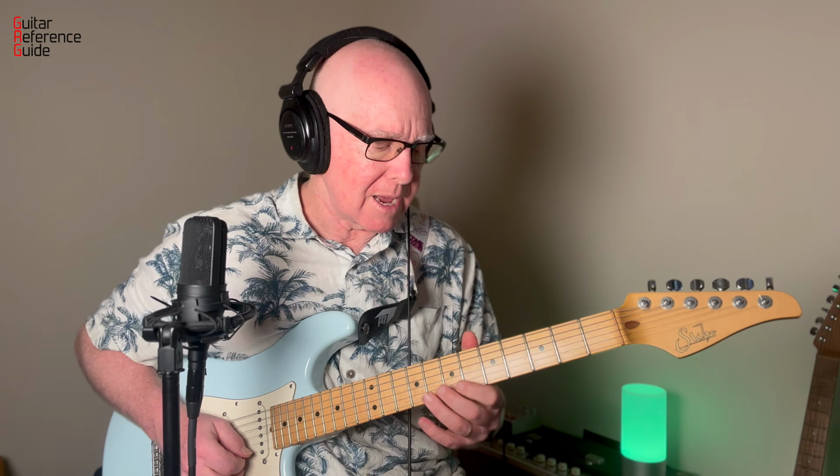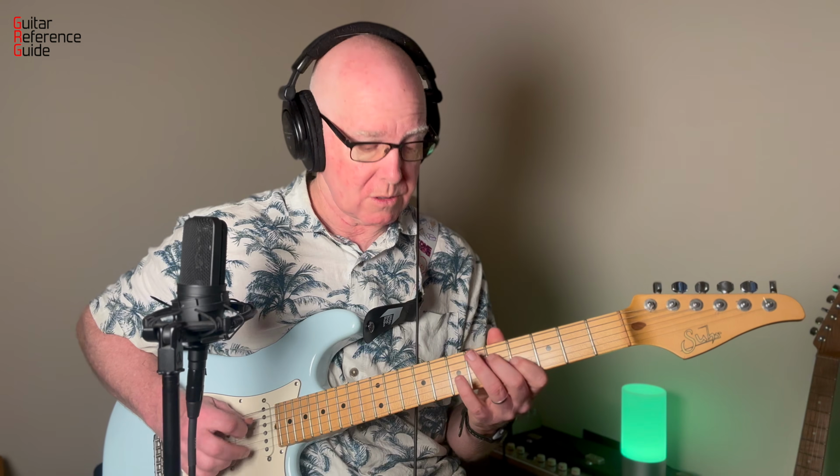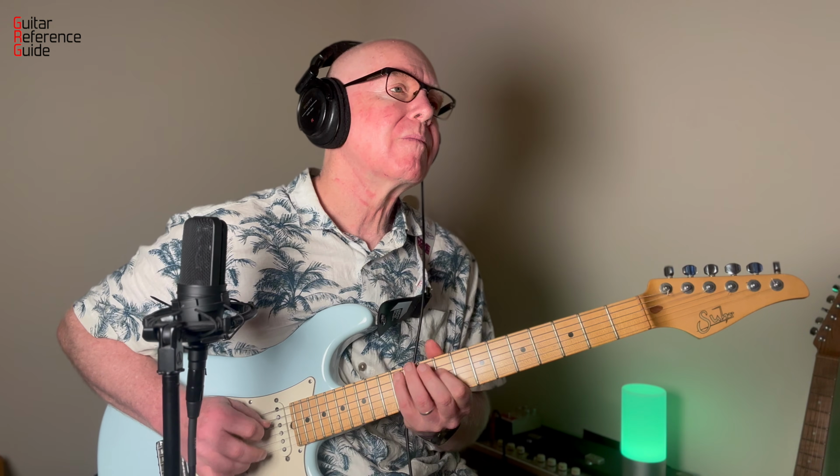G chord in the shape of a D. Corresponding pentatonic scale. Diatonic scale. Chord tones. Move up to the A shape. Diatonic scale. Pentatonic scale.